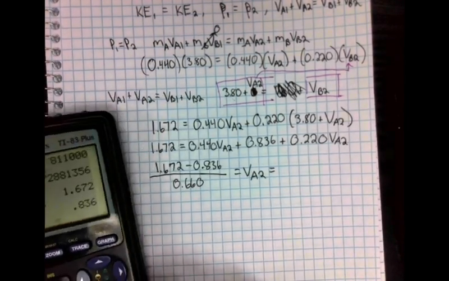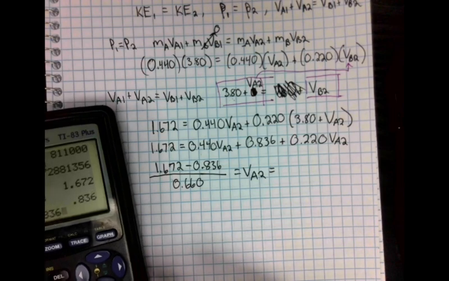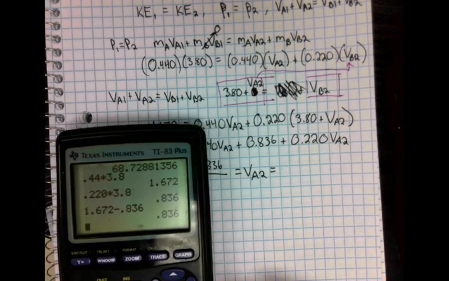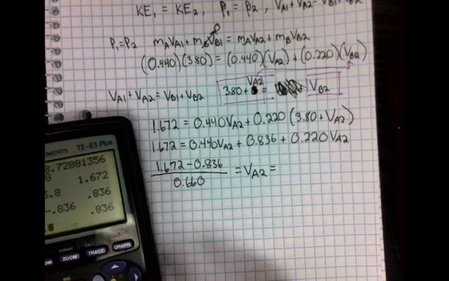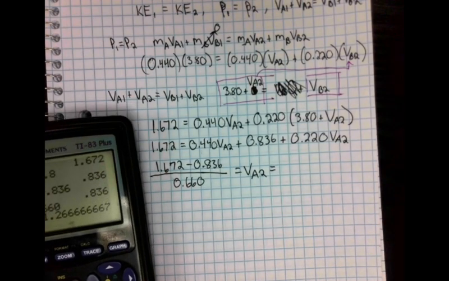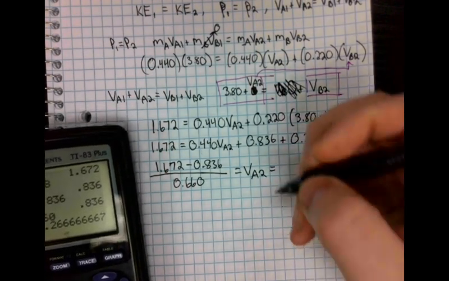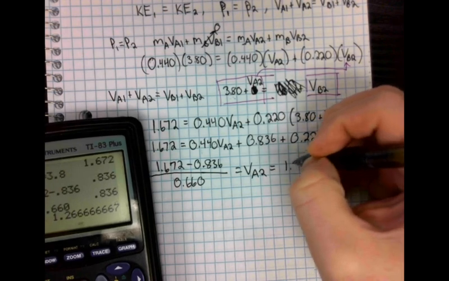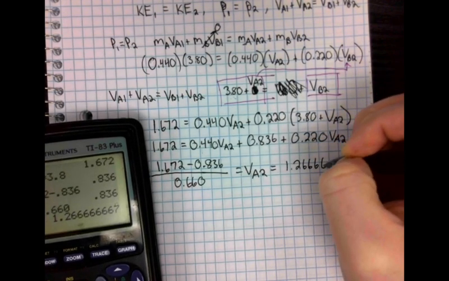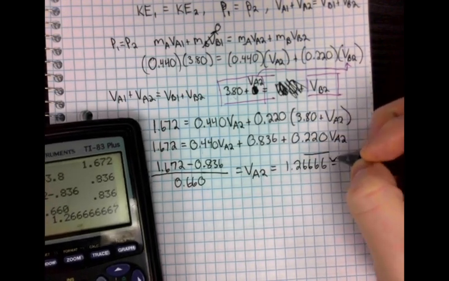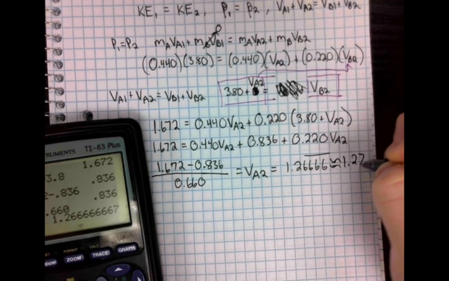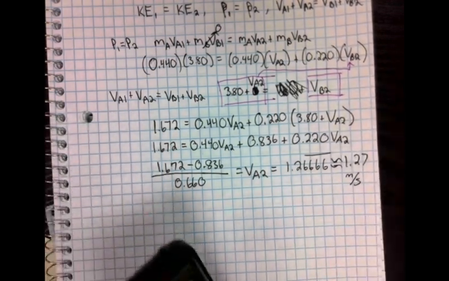1.672 minus 0.836 equals 0.836. Well, that's interesting. And divide by 0.660, we get a speed for VA2 of 1.26666, repeating, which we will round to 1.27 meters per second.